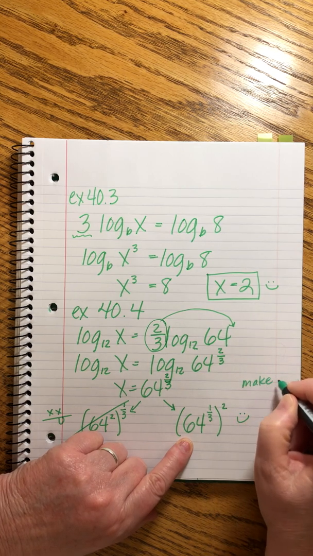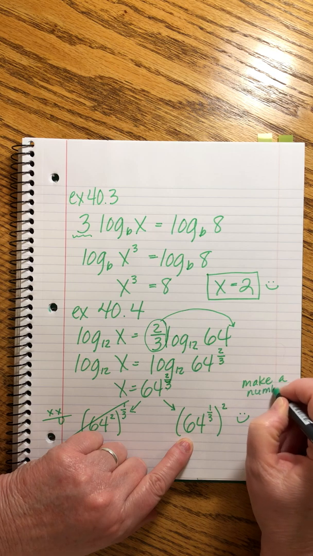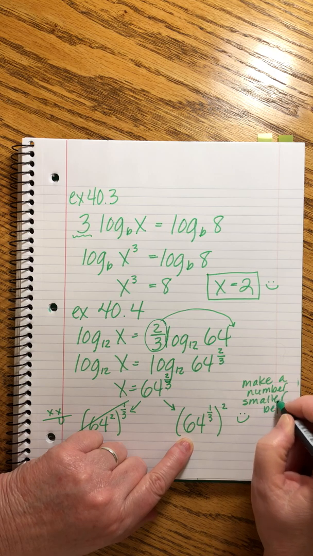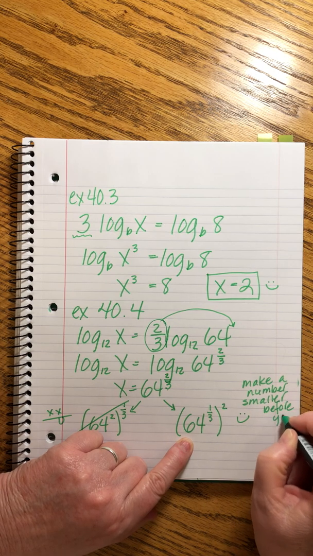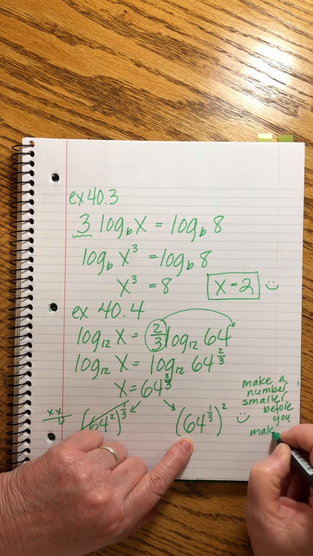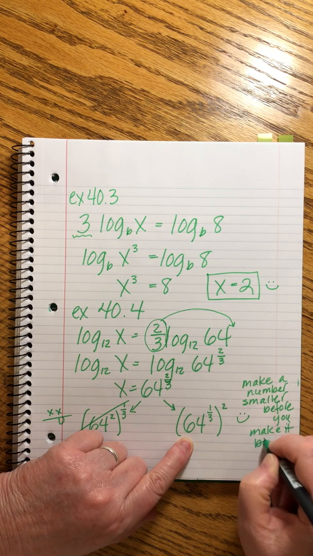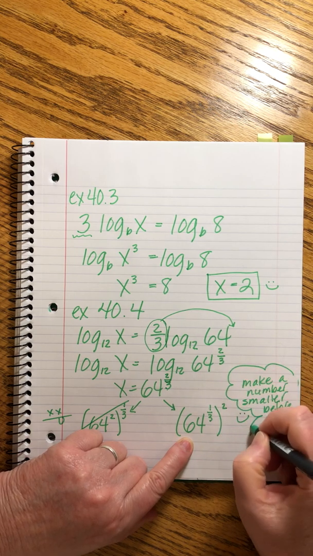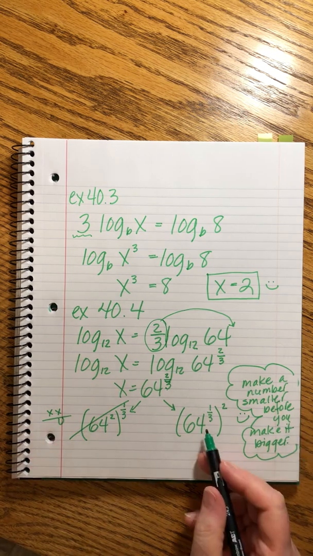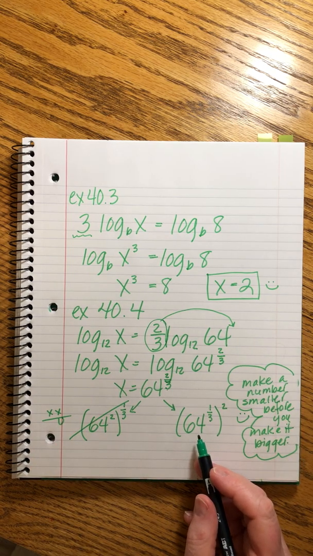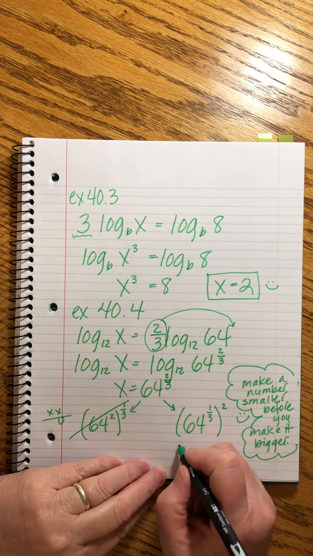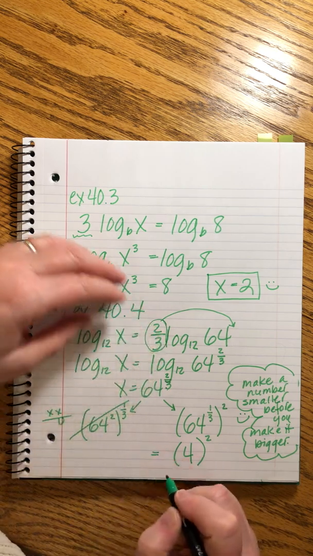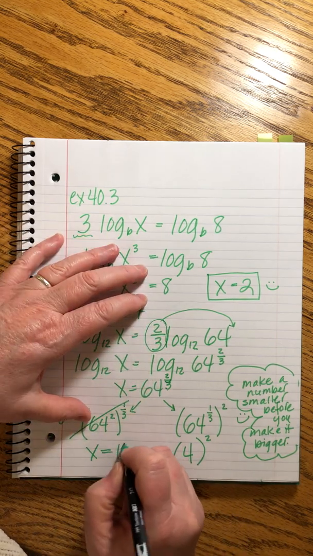And my rule of thumb here is make a number smaller before you make it bigger. Okay, so this is the one I'll use. Cube root of 64 equals 4, and then squared, my final answer is x equals 16.